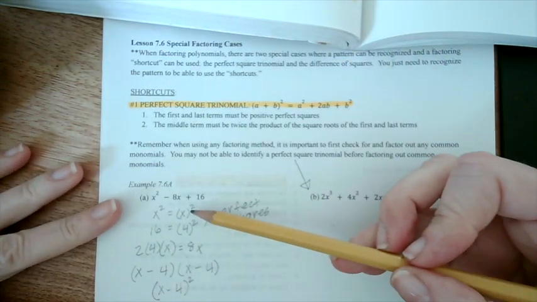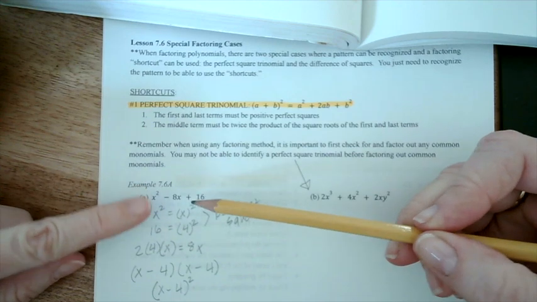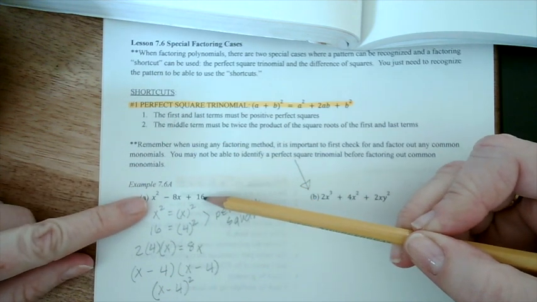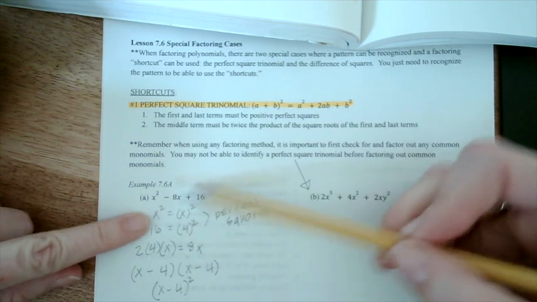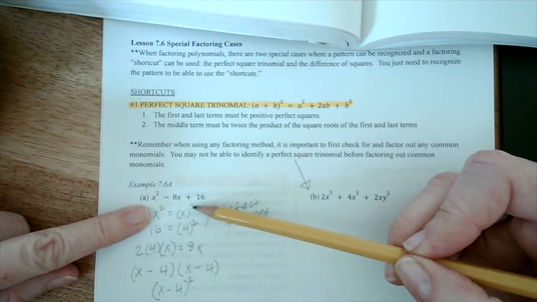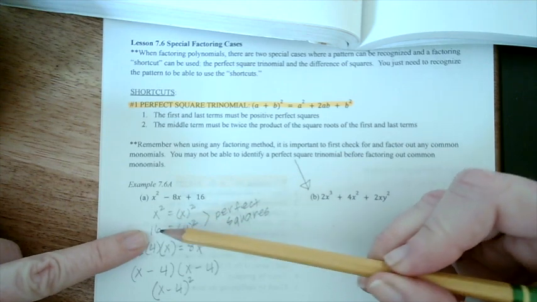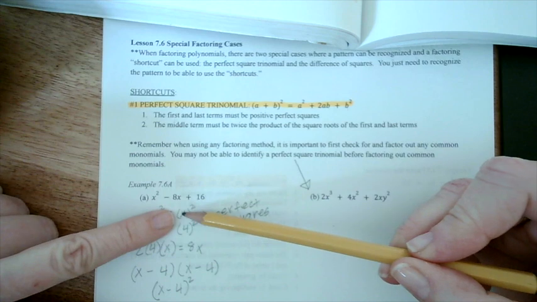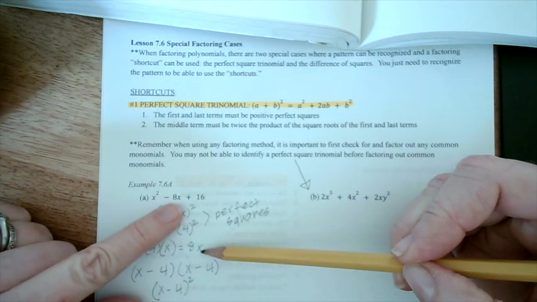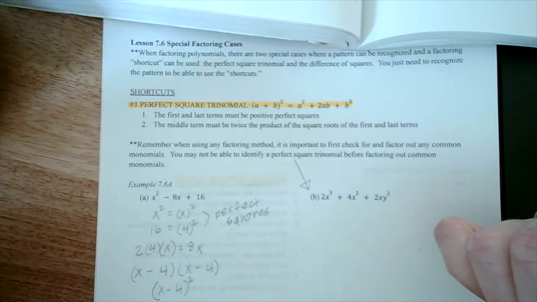So I want you to look over this, and I'll real quickly go over it. First of all, there was no common monomial, so we got to jump right in. We wanted to make sure that the first and the last terms are positive perfect squares. They were x squared and 16. In order to get x squared, you would do x times x, or x squared. And then 16 is the same as 4 squared. So it checks that they are perfect squares. Then we're going to take those two, the x and the 4, and double it, which is multiplying it by 2, and we get 8x. And that's what we have as our second term there. So the middle term must be twice the product of the square roots.